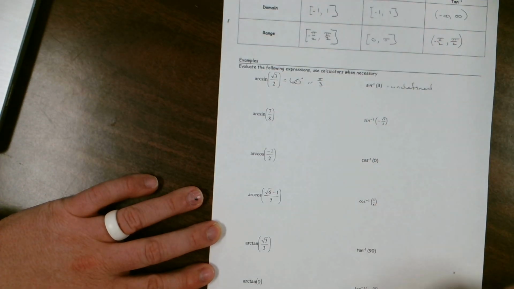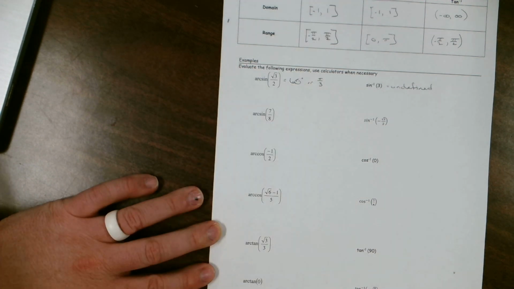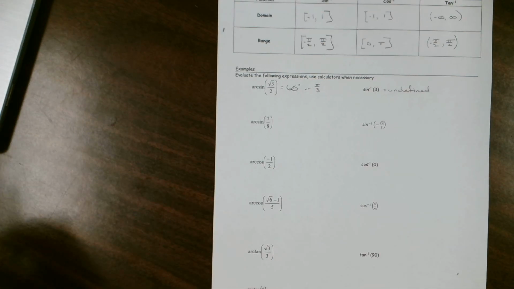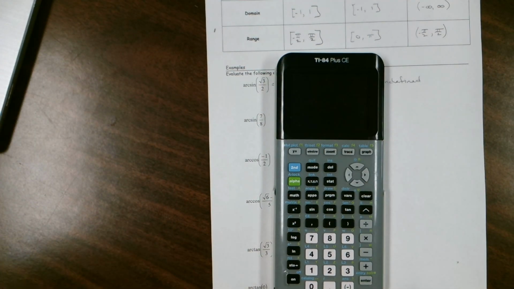Impossible. The arcsine of 7/8. 7/8 is in the domain of -1 to 1. Okay, however, it is not a value that is special on one of our special triangles on the unit circle, so we're going to have to use our calculator. So we'll turn our calculator on.